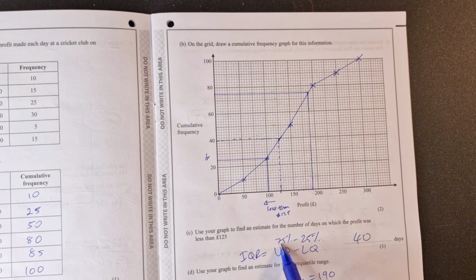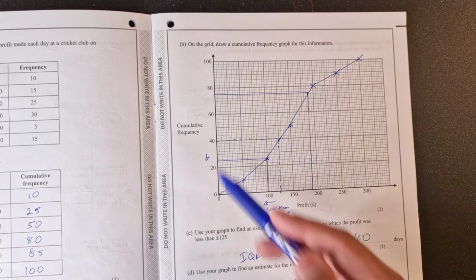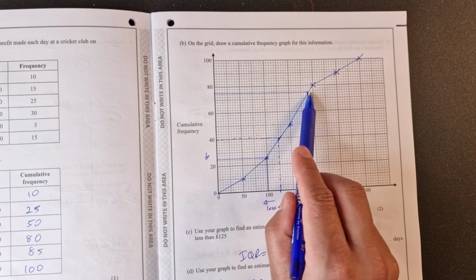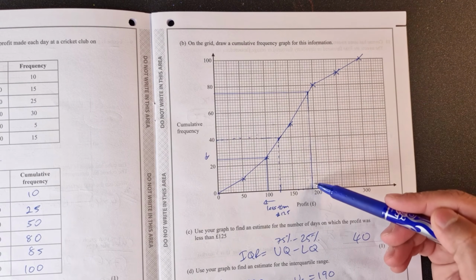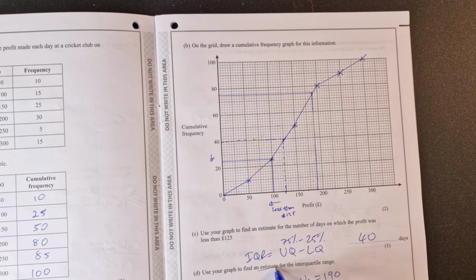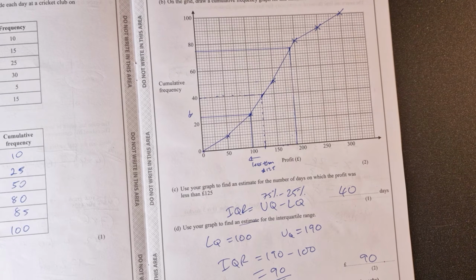Now for the upper quartile, which is 75%, once again, very simple. Because I have 100, 75% is going to be on 75. So I found 75 right there, went across, hit my graph, went down, read it, and it's around 190. Now, because it's an estimate, your answers may differ to mine slightly, okay? But it's no problem if they do. So finally, my answer, upper quartile take away the lower quartile, gives me 90. So I have a final answer of 90.